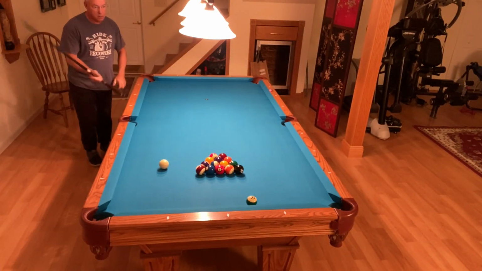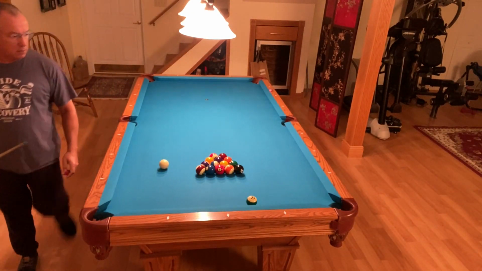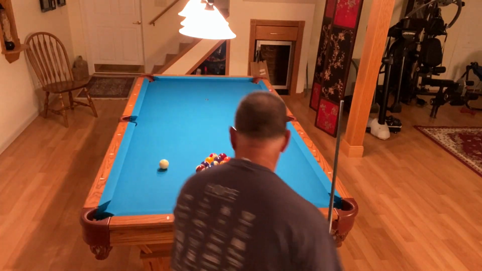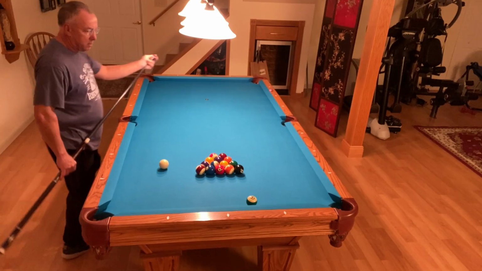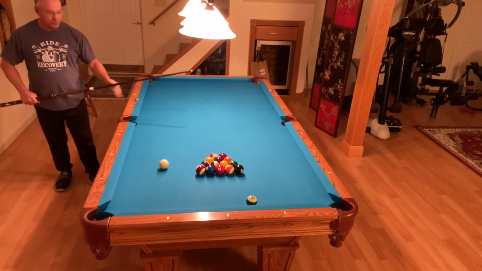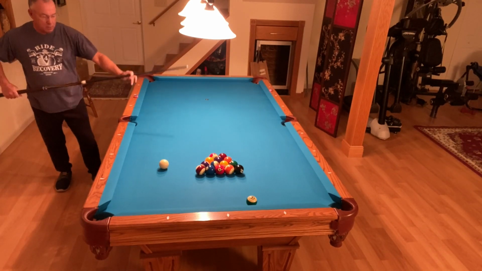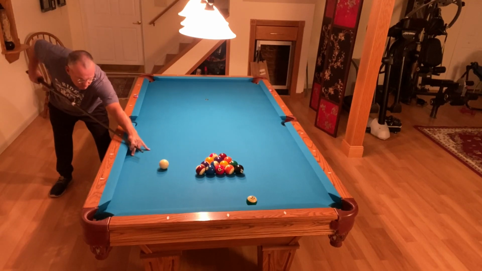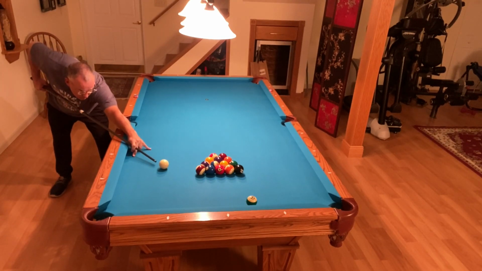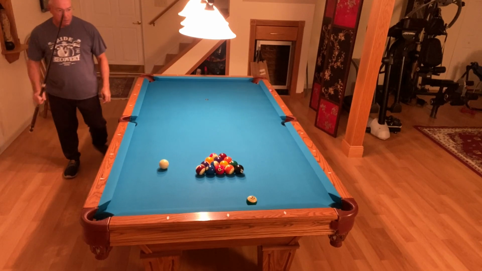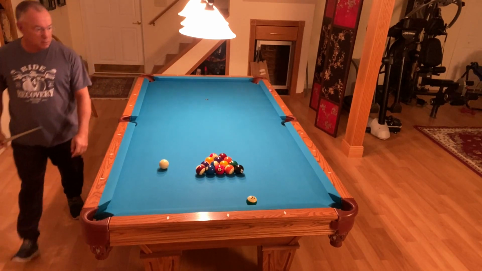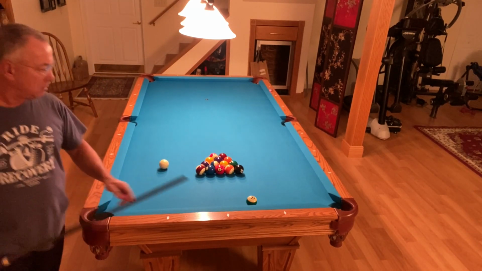Alright, so I'm looking at this shot. It's not a hard shot. I want to hit into the 2, 15. And I get ready to hit it, and unfortunately I'm not able to make the shot, and I'll show you why in a minute. So very disappointed. The shot didn't go where I want. I'm going to go ahead and reload the video and put that in slow motion.